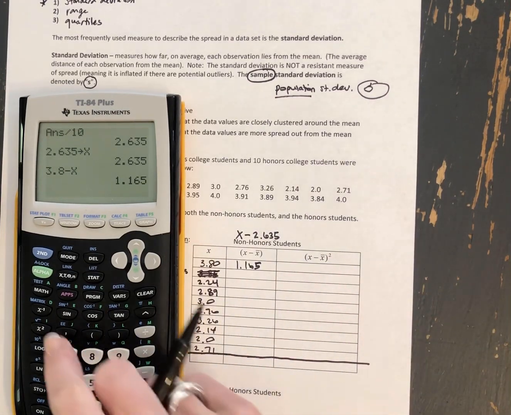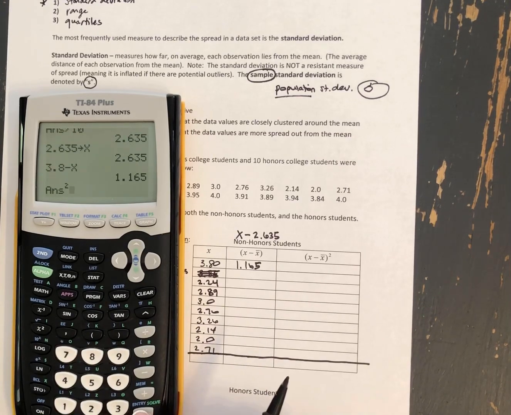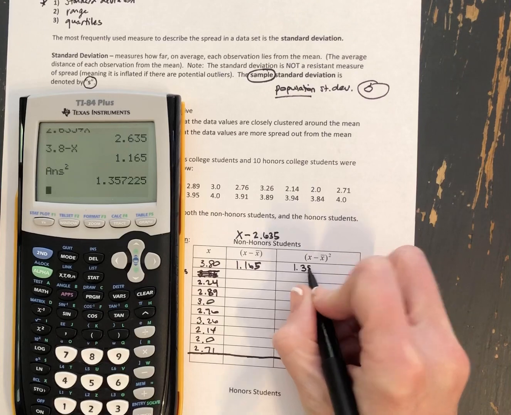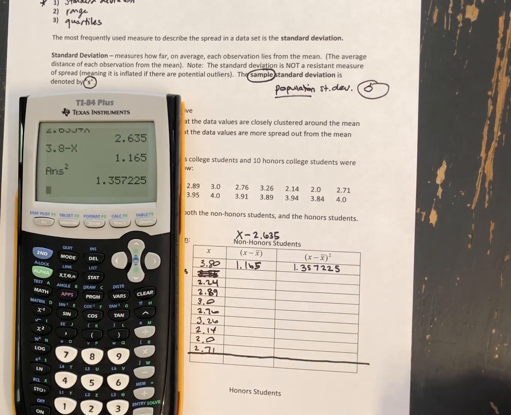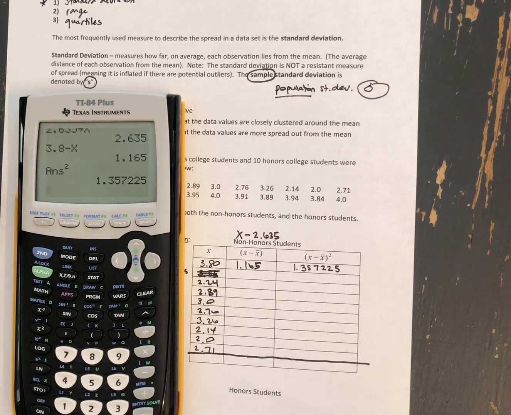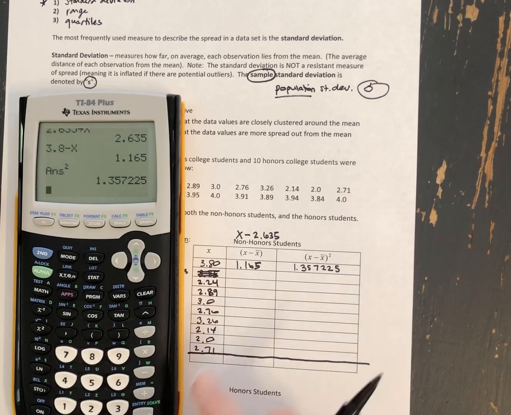And then I need to square it. So I'm just going to do that directly here by hitting the squared key so I don't have to retype. And I get 1.357225. I'm going to keep all these decimal places because we want to get a more exact answer by keeping decimal places and then rounding at the end.